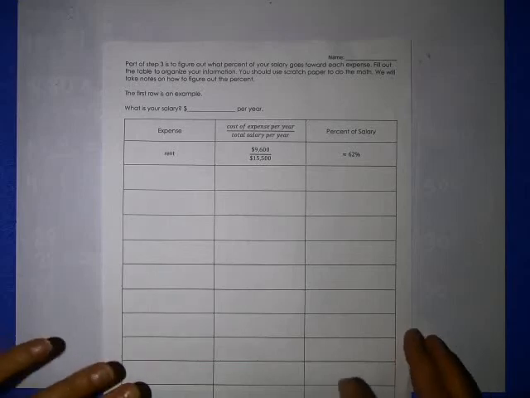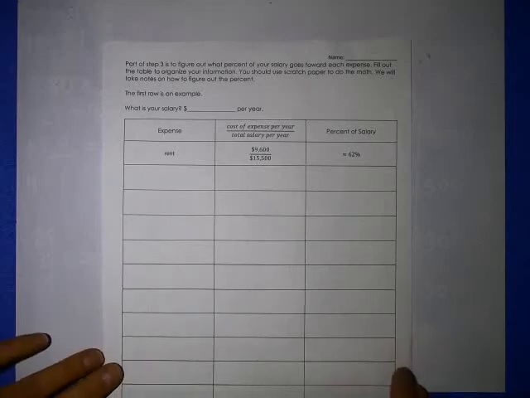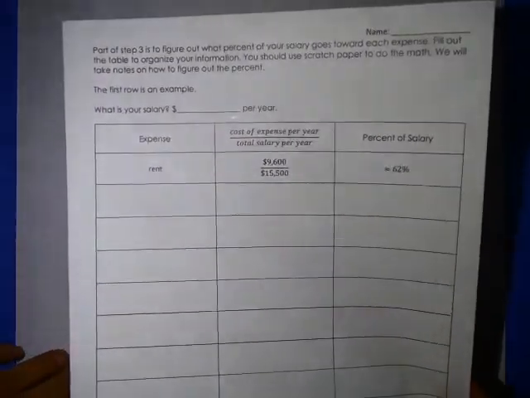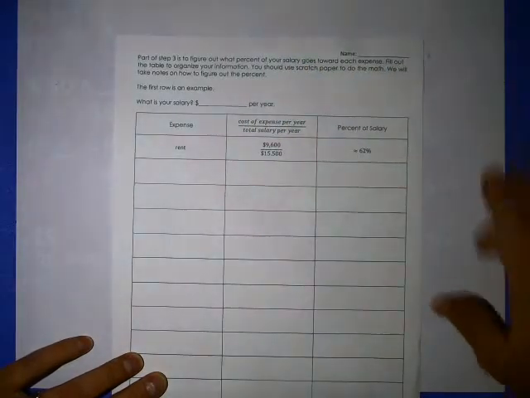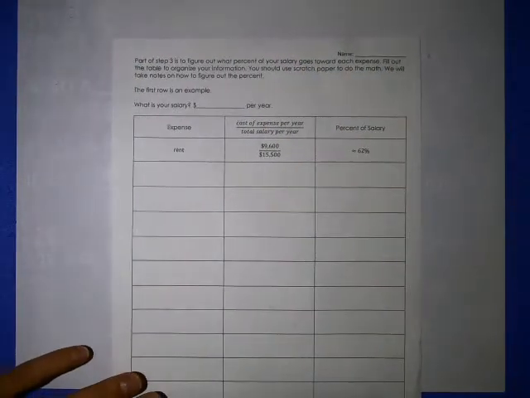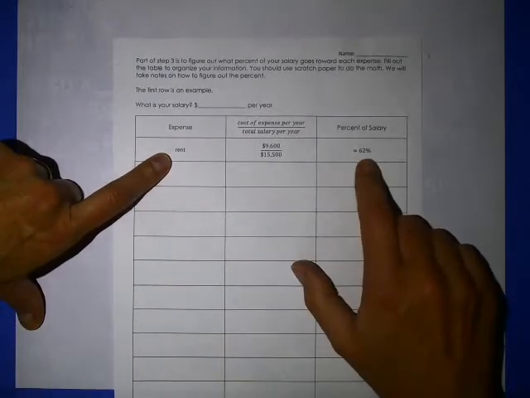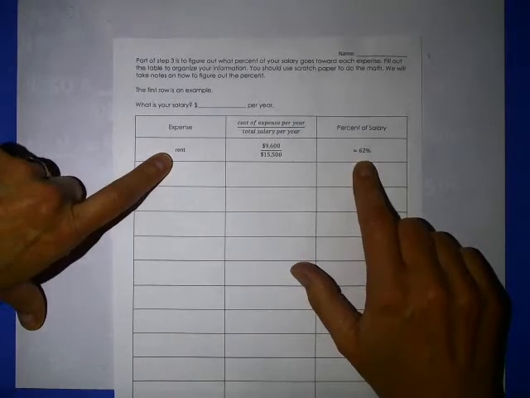Okay, I am going to do a little video on how to complete this paper. I'm going to put it a little higher, kind of blurry. So for this part of your project, you need to find the percent of your income that each of your expenses is. So I'm going to do one example. I'm going to do the rent example that I have up here. I'm going to show you how I got 62%.